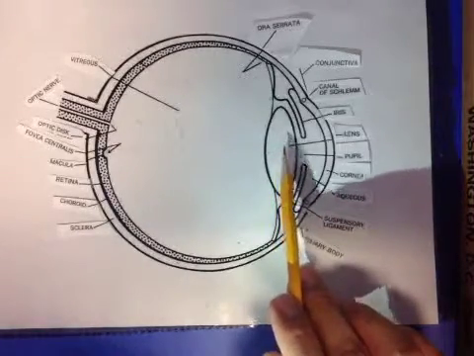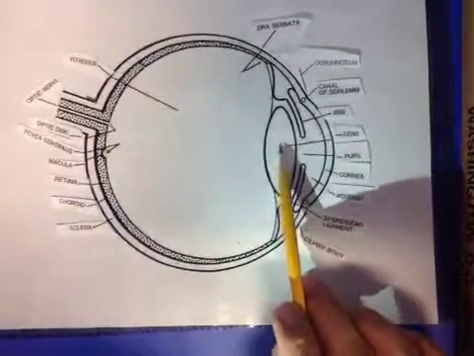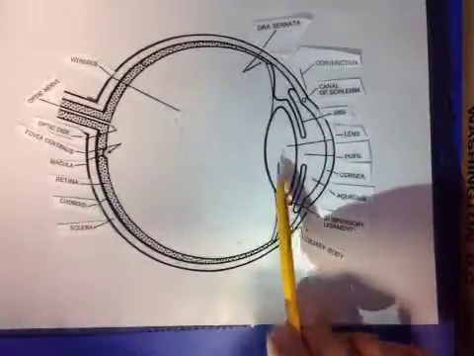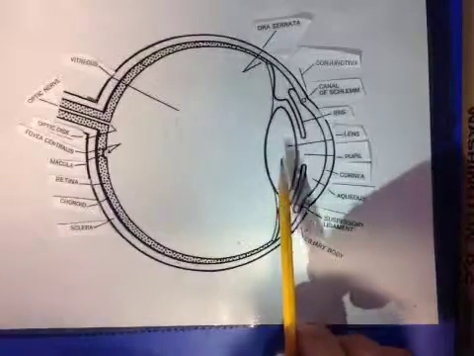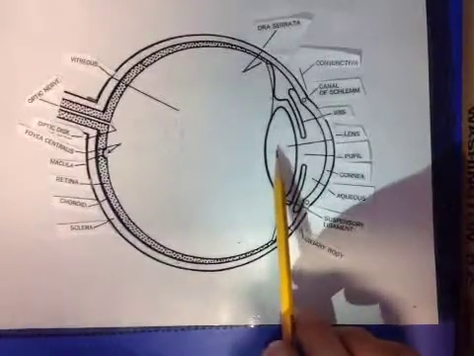Sometimes it's even caused by meds, and that's one of the things that I found while learning about this particular structure of the eye, is that one of the meds that I'm taking, allopurinol, can cause cataracts, which is very interesting.